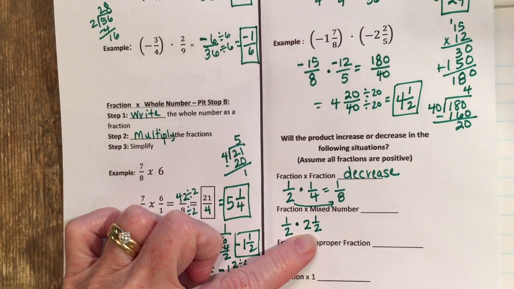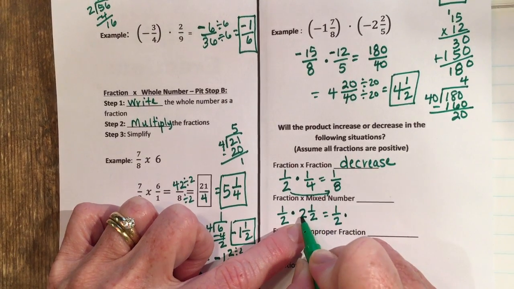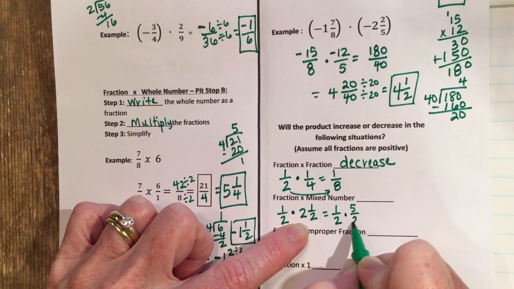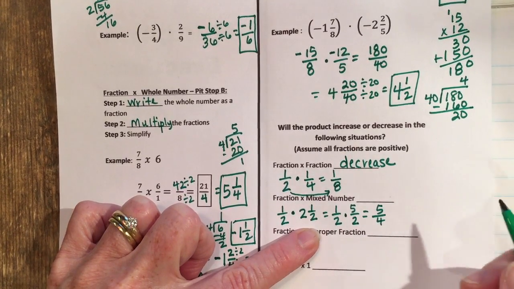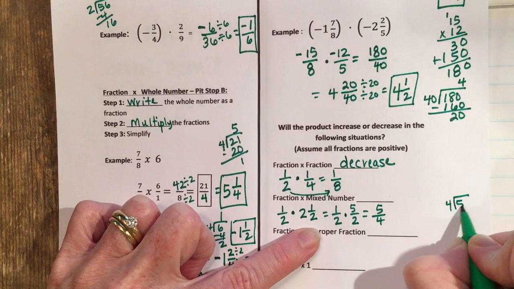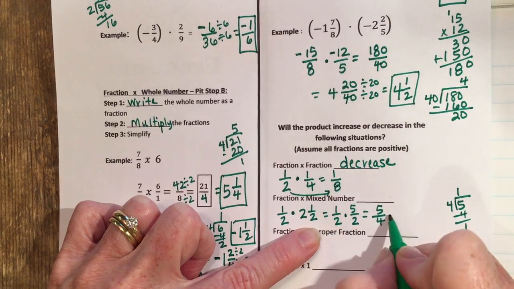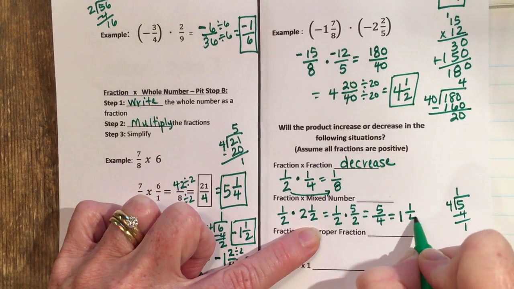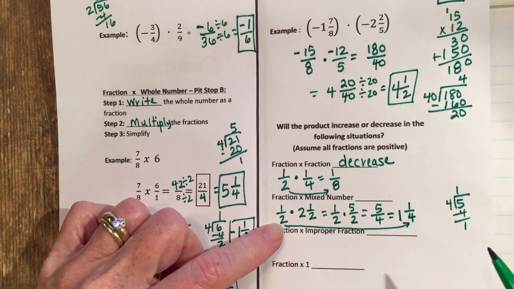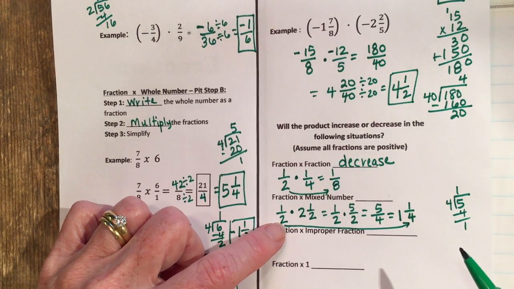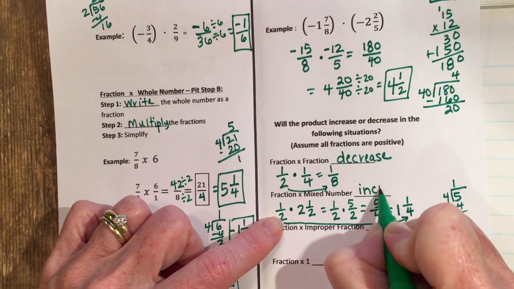Well, to multiply by a mixed number, I have to make it improper. So that's going to give me 1/2, and then 2 times 2 is 4, plus 1 is 5 over 2. 1 times 5 is 5, 2 times 2 is 4. If I change this back, 4 will go into 5 once, with a remainder of 1. So this becomes 1 and 1/4. So I started with 1/2, I ended with 1 and 1/4. Did that increase or decrease? Well, obviously 1 whole is more than 1/2, so this increased.